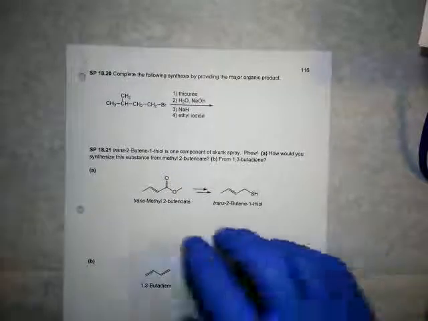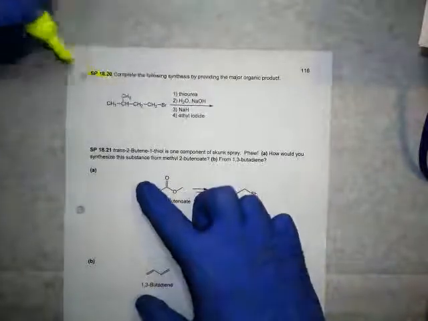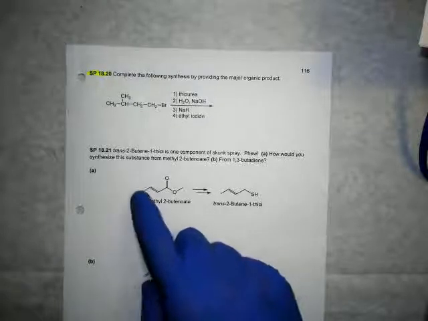Let's go to page 116. It says complete the following synthesis by providing the major organic product. So there we have a series of reactions, and you may be under the impression that you have to figure out everything that we get along the way, but you really don't. You just have to understand how these reactions work in tandem.